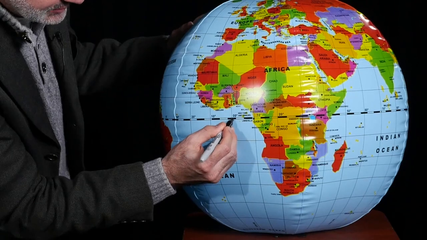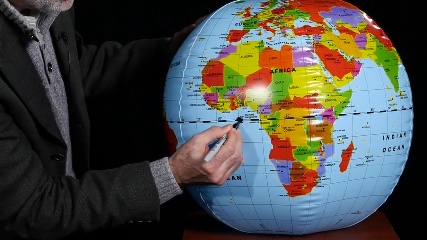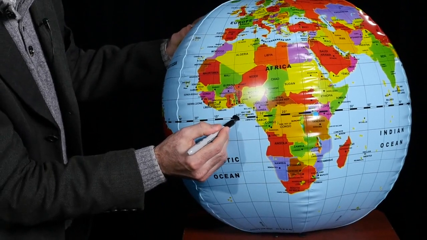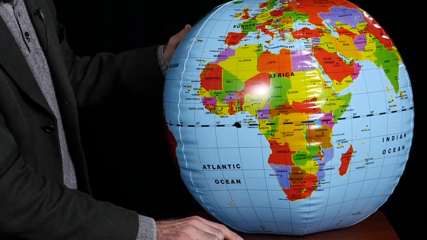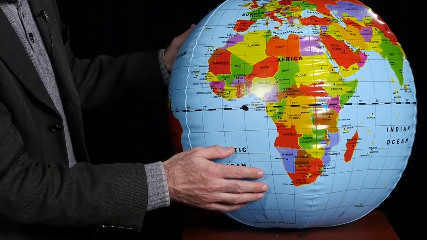Okay, so consider a point which lies at the intersection of our ball's equator and its prime meridian. That's going to be our starting point. And let us perform an up rotation.